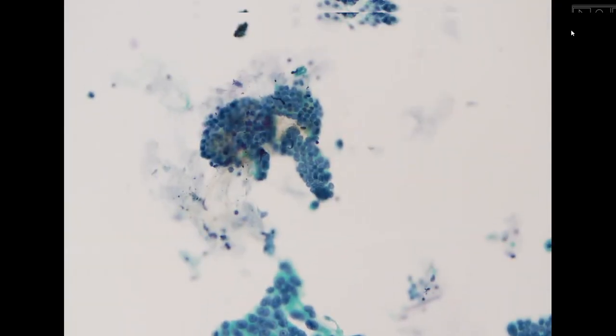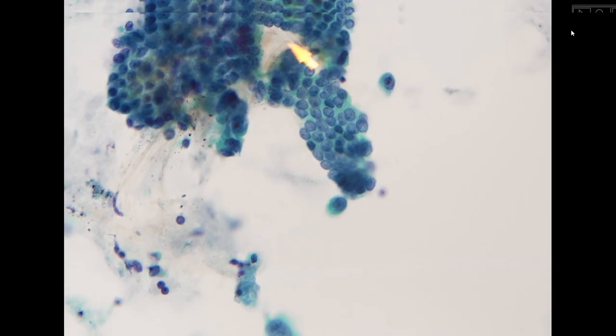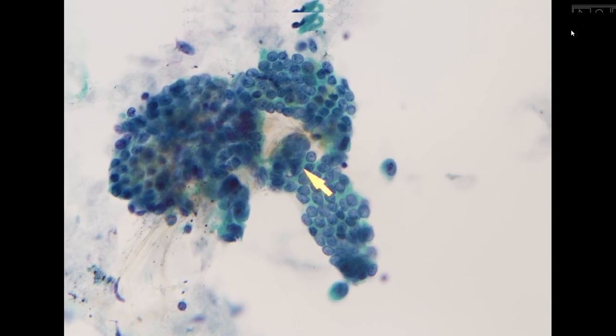If we compare with the usual type of mucosal cells, which look more like this, the nuclei are small and regular, with a honeycombing type of arrangement.